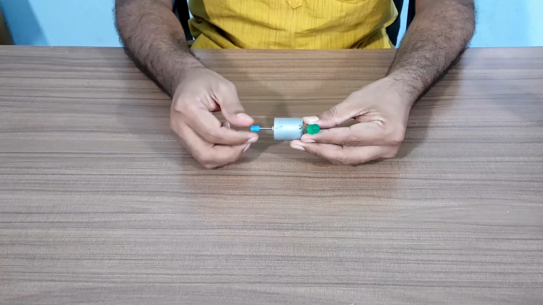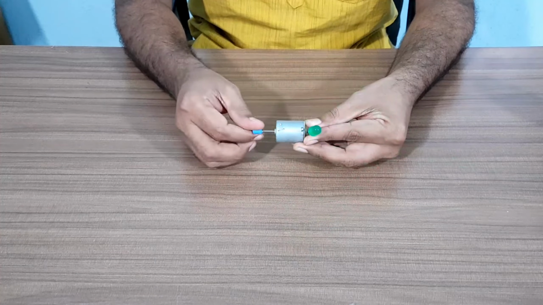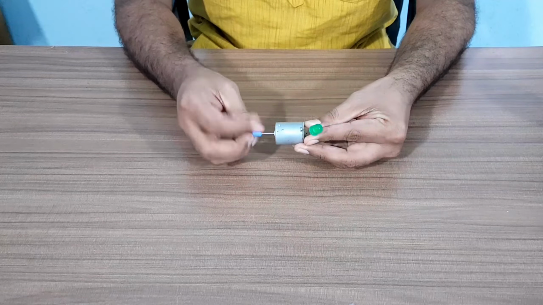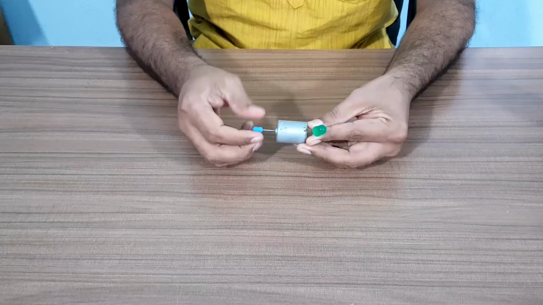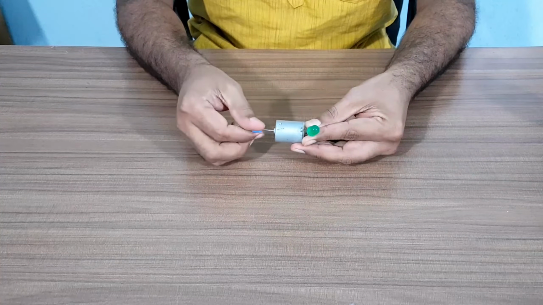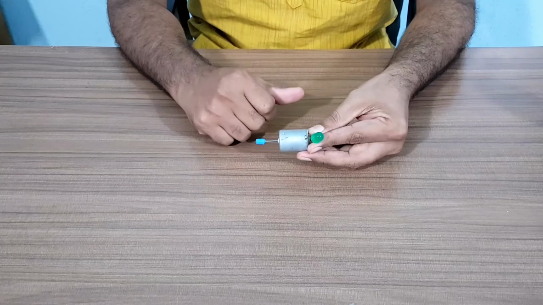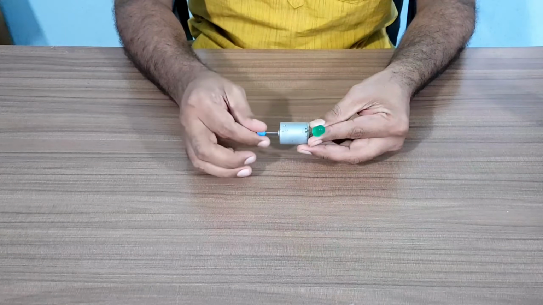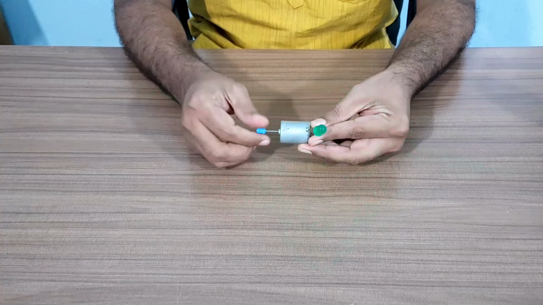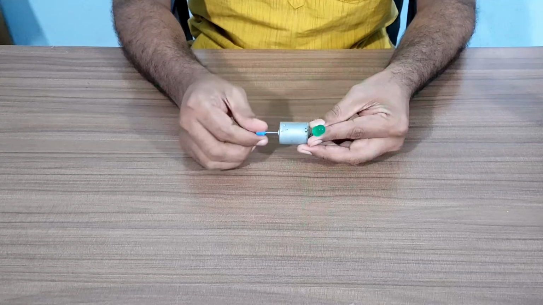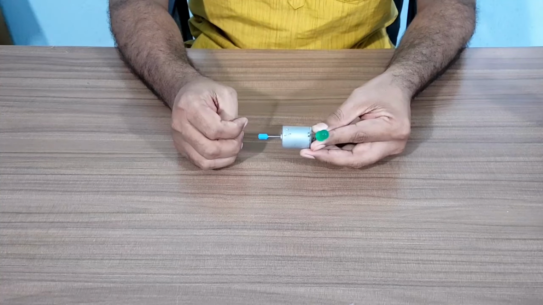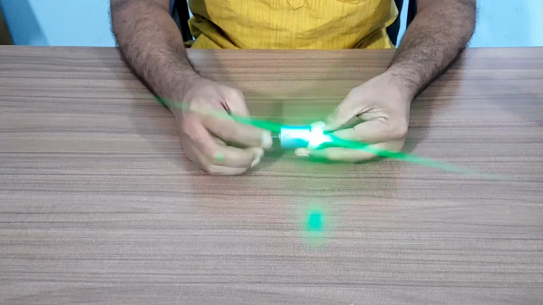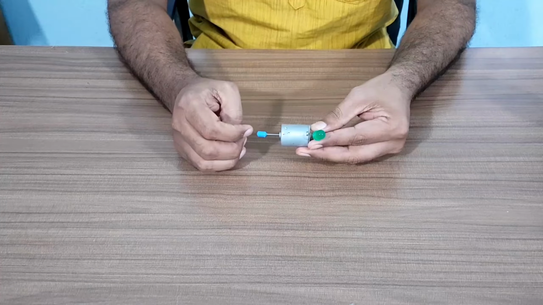Now see. When I am moving it anti-clockwise, the LED glows for a fraction of a second. This means this is not a motor, this is a dynamo. With the help of this dynamo, I am able to generate electricity and glow one LED. But if you put these LEDs in parallel, you can glow many LEDs at a time.